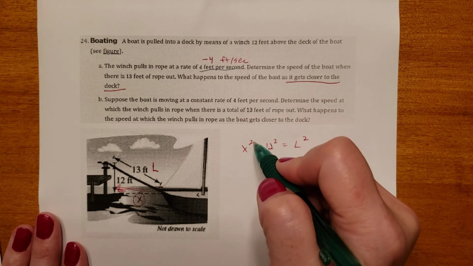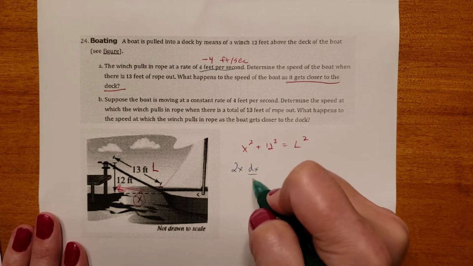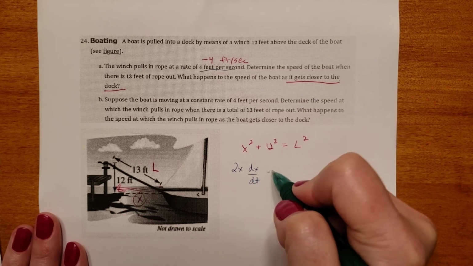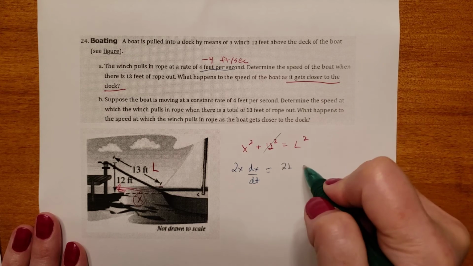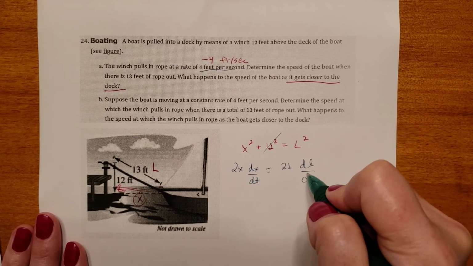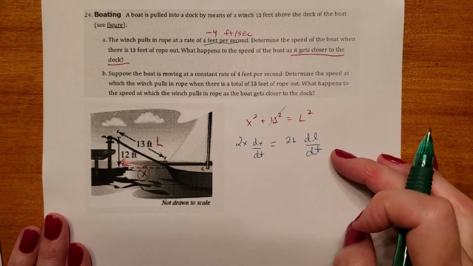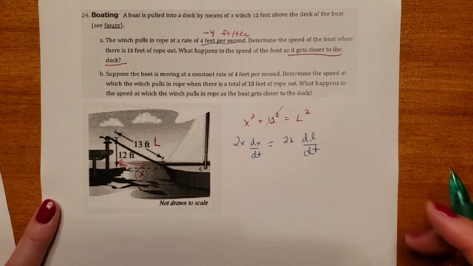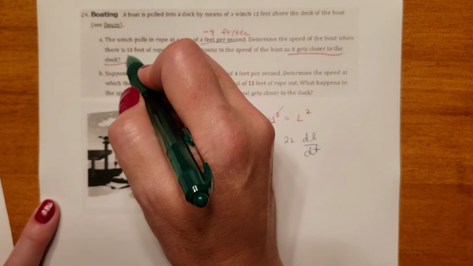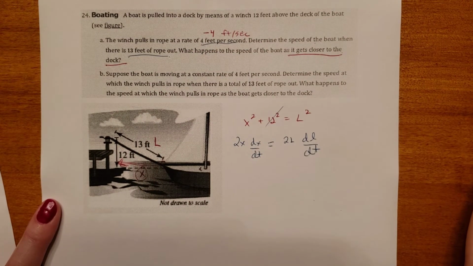So taking the derivative with respect to time, we've got 2x dx over dt. And then 12 squared, that's gone. And then that'd be 2L dl over dt. So we've got an equation. We took a derivative. Let's plug in the numbers we've got. By the way, they want to know, determine the speed of the boat when there's 13 feet of rope out. So when there's exactly 13 feet of rope out.